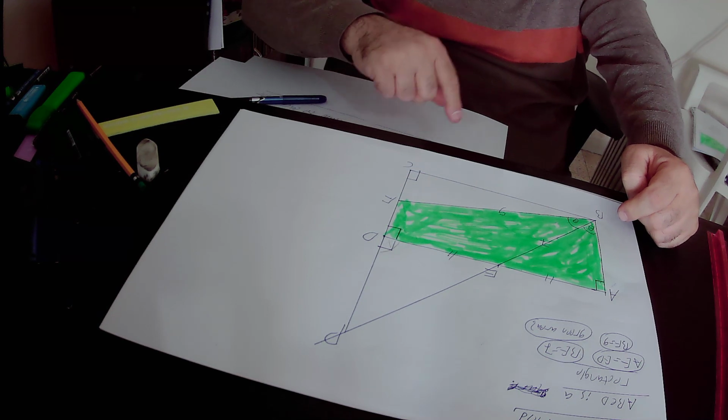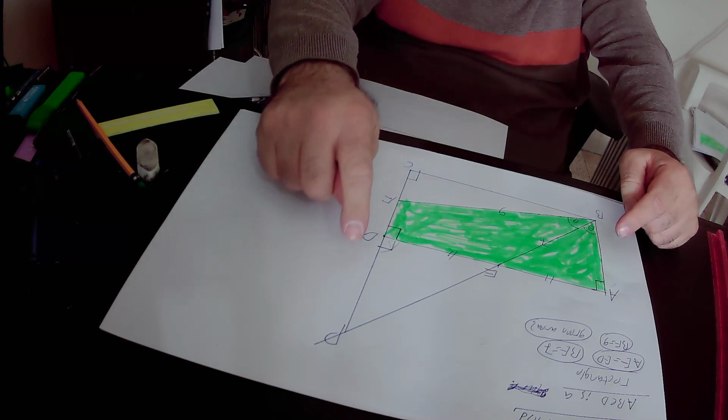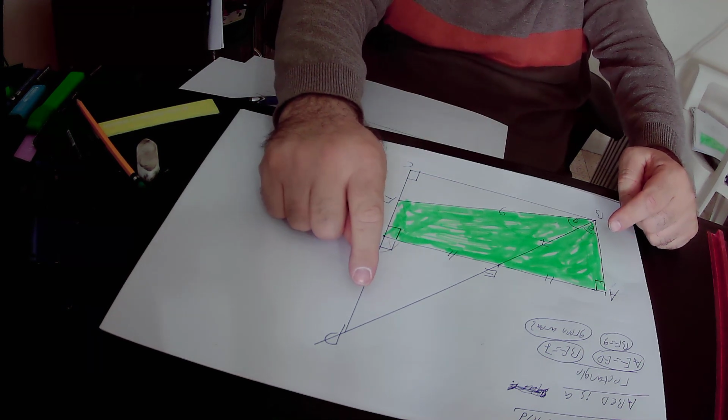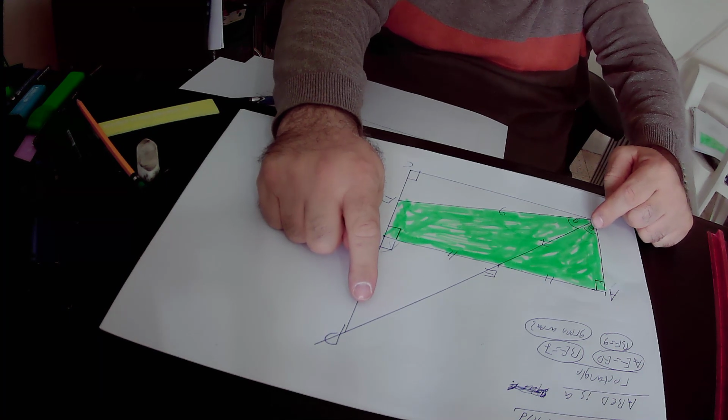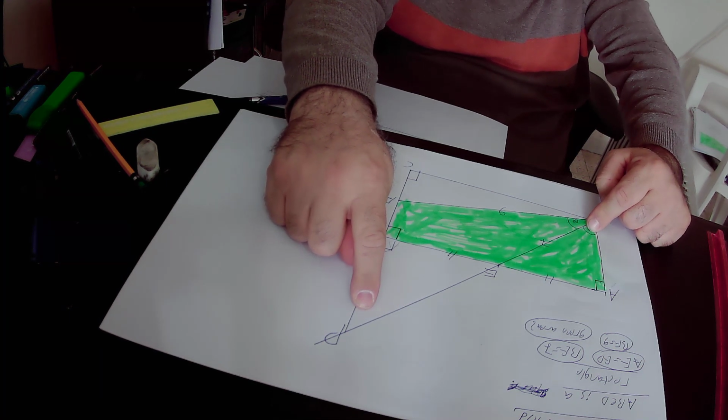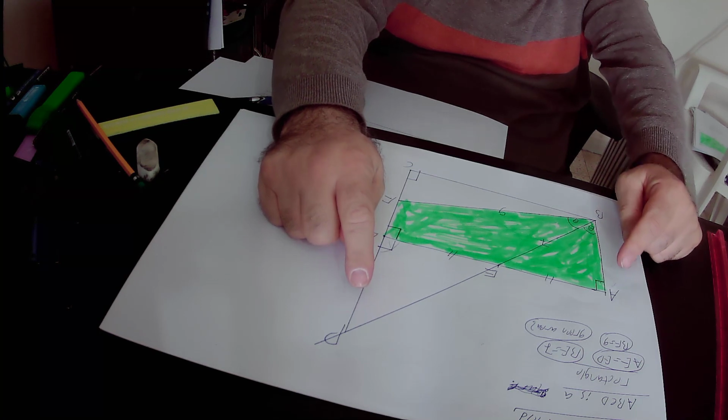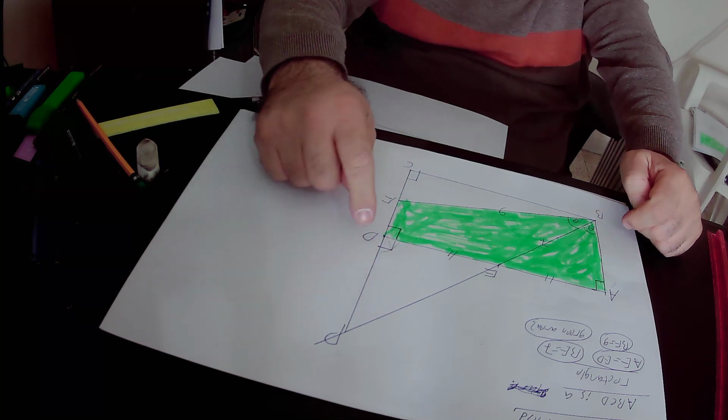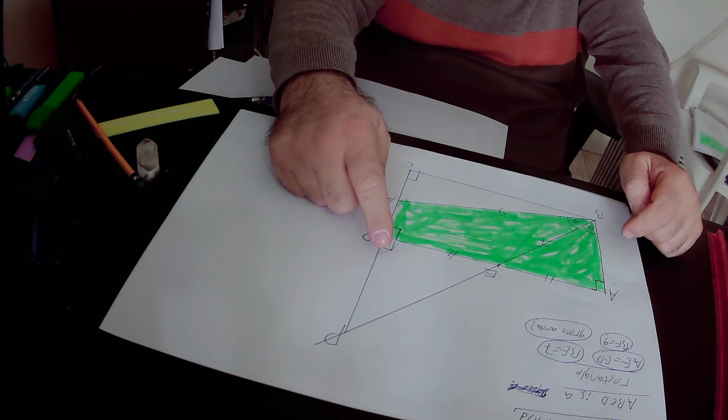I showed you that AB is parallel to CP, so those two alternating angles are equal to each other according to rule number 2.